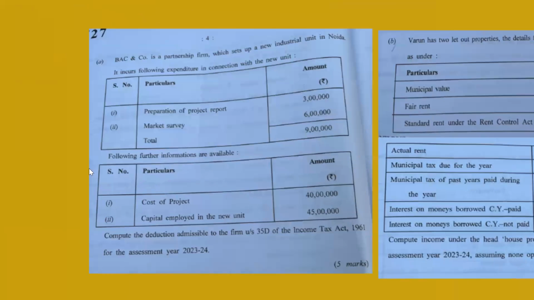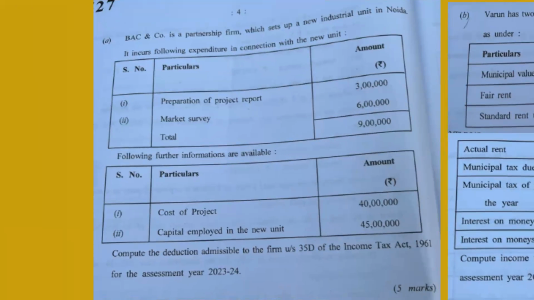The first sub-question is talking about the 35D preliminary expenses. Here, people will know that there is 5% of cost of project or 5% of capital employed in the new unit. These two alternatives are available for two different types of entities. One is for a partnership and one is for a private limited company. So the private limited company has an option to select either 40 lakhs or 45 lakhs, whichever is higher. But in case of a partnership firm, there is no option to select the capital employed in the new unit, but we have to only stick to cost of project.